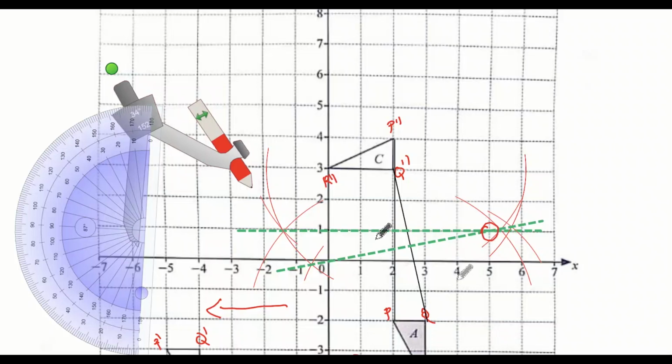To get the angle, what we need to do is to draw a line from the center of rotation to a point on shape A, and draw from the center of rotation again to the corresponding point on shape C. So let's draw a line from the center of rotation to point Q, and from the center of rotation to point Q prime prime.